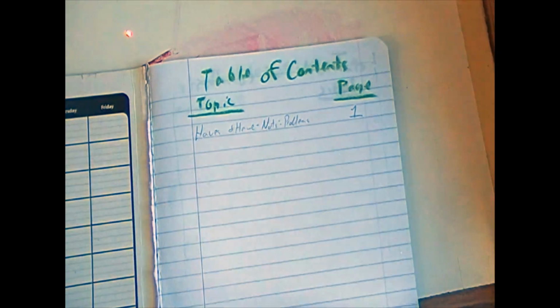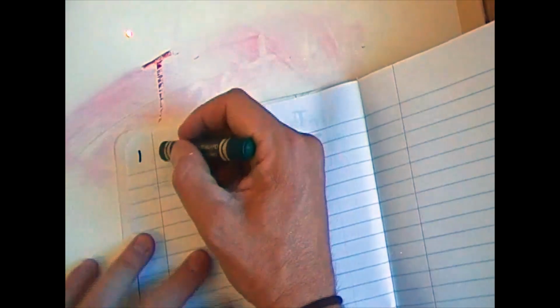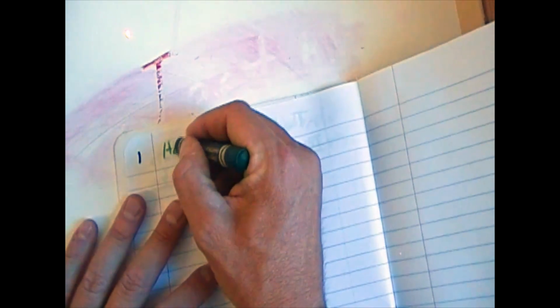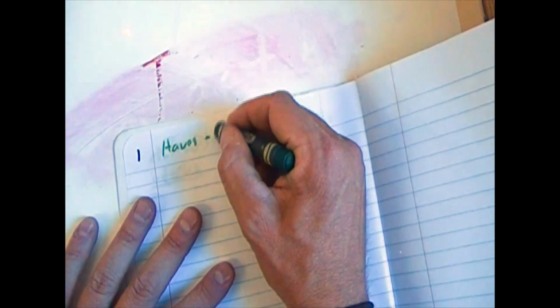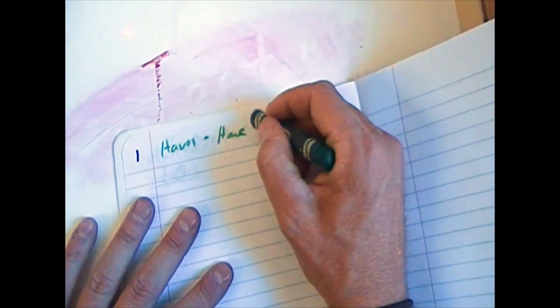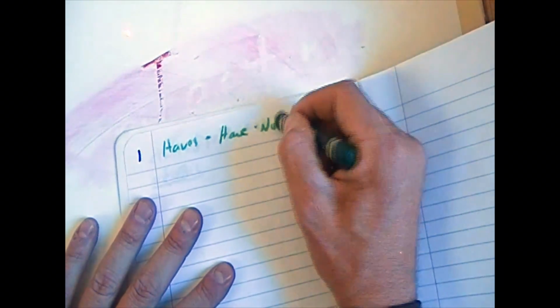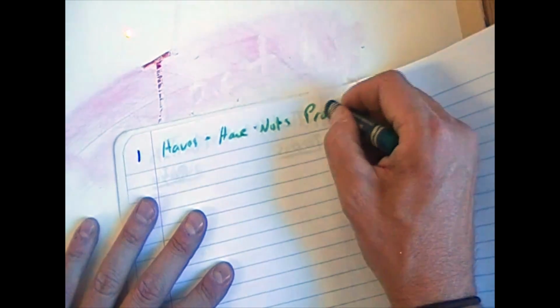So then, I turn to page 1. And what do you think I put in the top margin here? Haves, have-nots, problems.